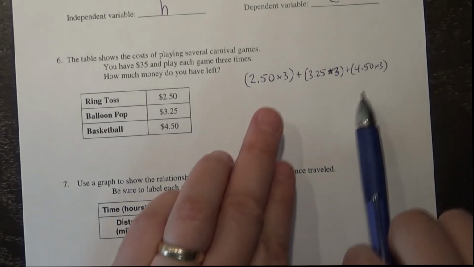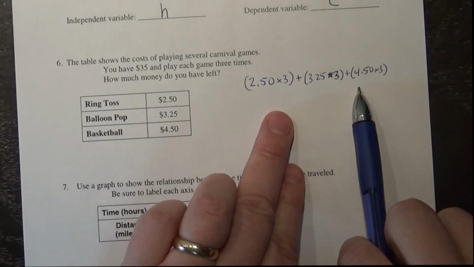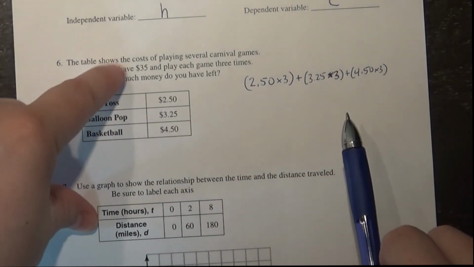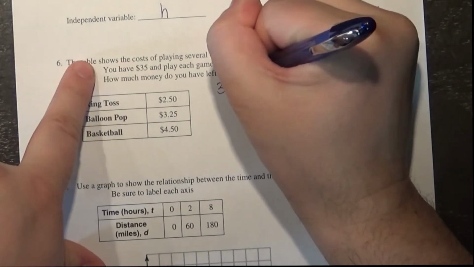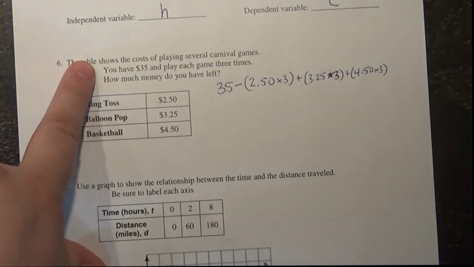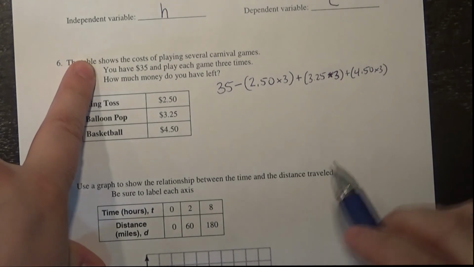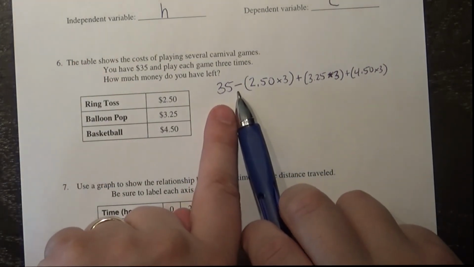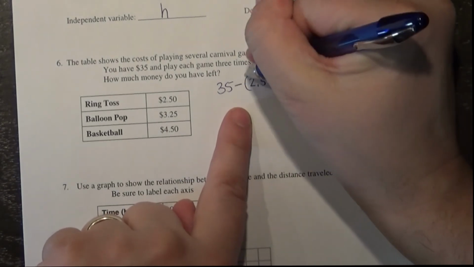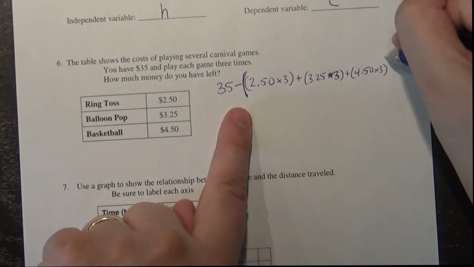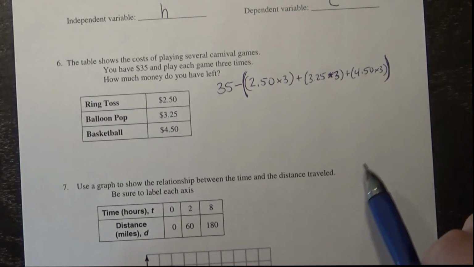Next, what I want to do is take that big sum and figure out the difference from 35. So I'm going to go back over here. I'm going to say 35 minus that. Now if I do that, the only problem is order of operations is going to say I have to subtract first because it's coming first. So I'm going to put all these in parentheses. This gets a little bit crazy and tricky.